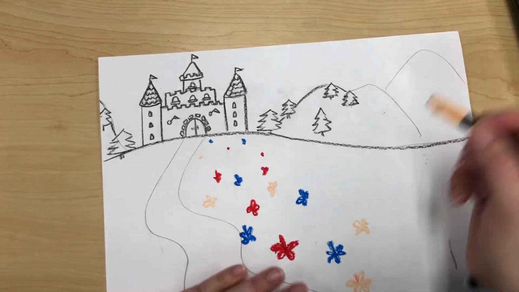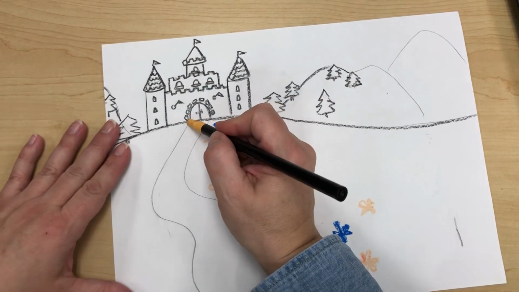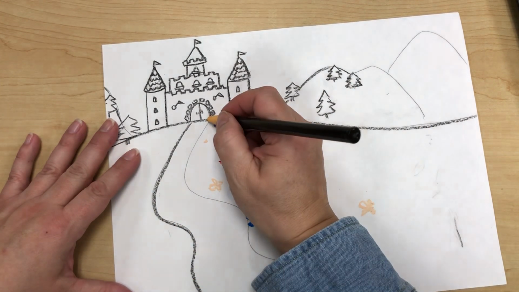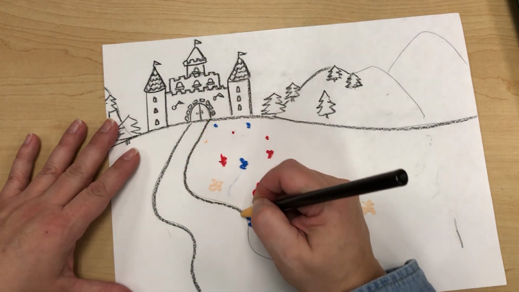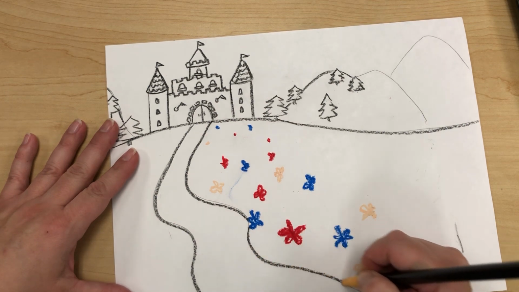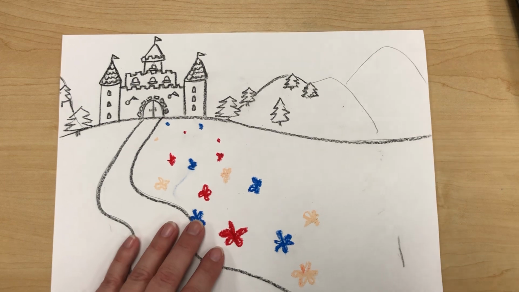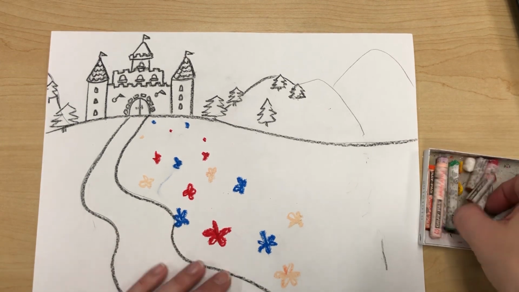Okay, so I've traced that. I traced my mountains. I'm going to add a few more trees to mine. I'm going to trace my pathway here. And then the last thing I'm going to do is use my colored oil pastels to add the flowers.